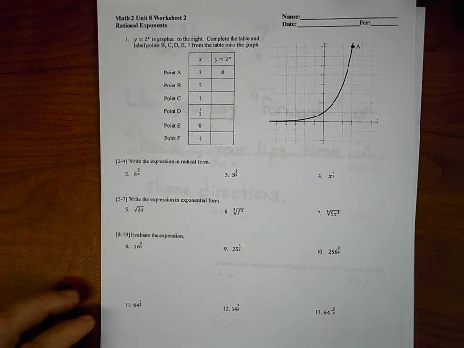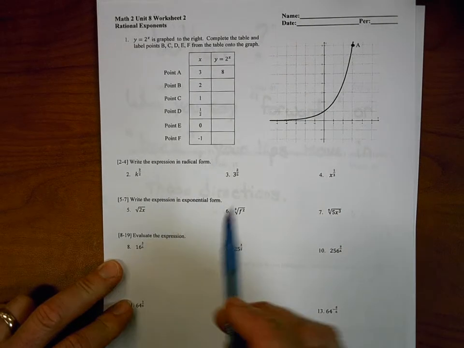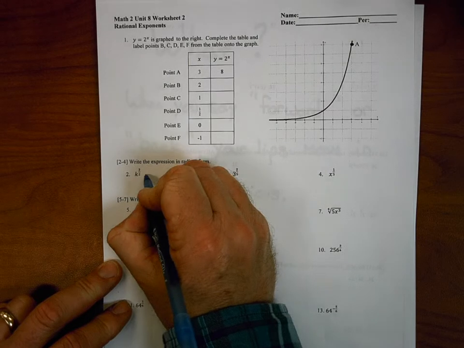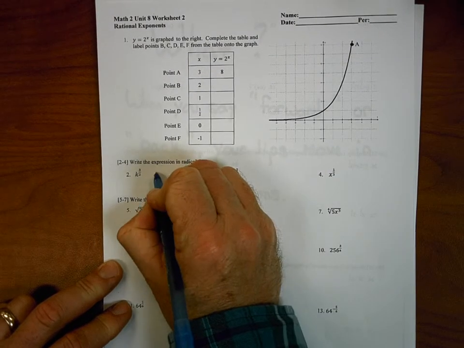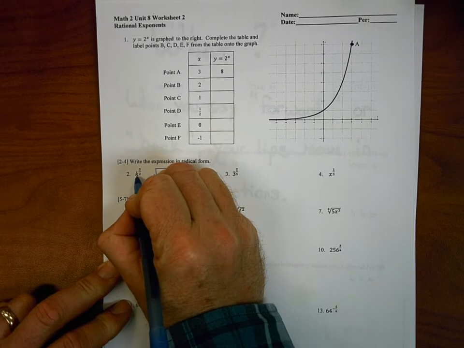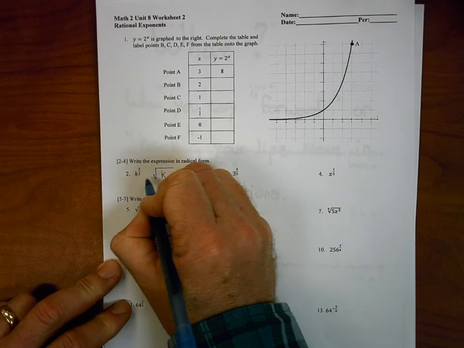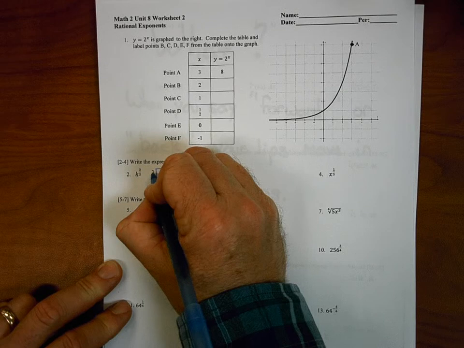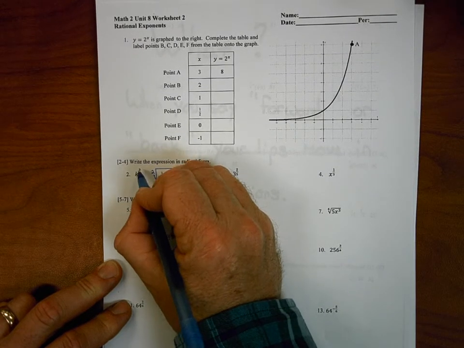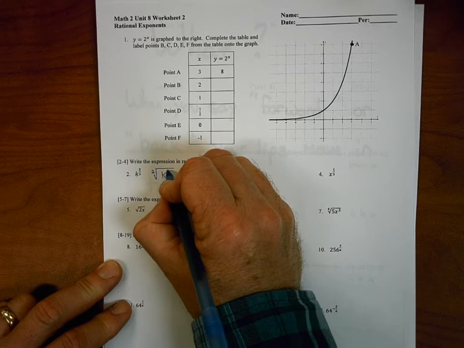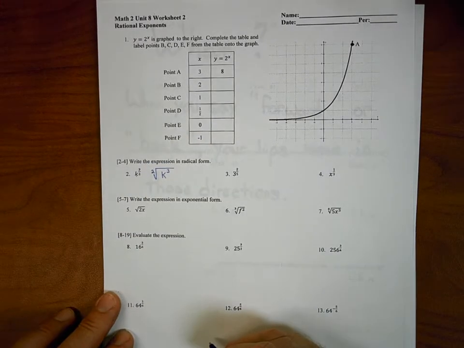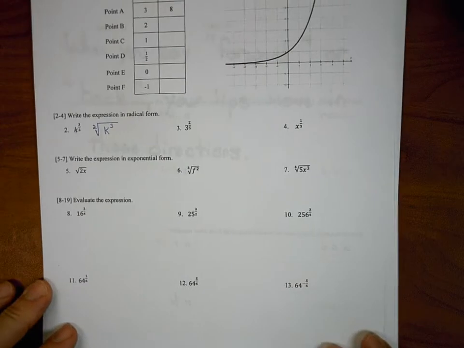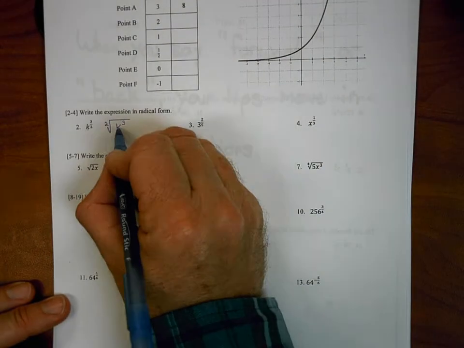So in numbers 2, 3, and 4, we are going to write the expression in radical form. We're given k to the exponent of 3 over 2, or 3 halves. To write this in radical form, we put the radical symbol. The base of the exponent will become the radicand. The denominator of the exponent, which in this case is 2, will become the index. So I'm going to put a 2 right there. And then the numerator of the exponent, which in this case is a 3, will become the power that the radicand is raised to. So in radical form, k to the 3 over 2 power is going to become the radical with an index of 2, k cubed.